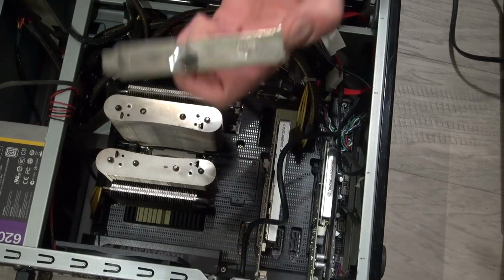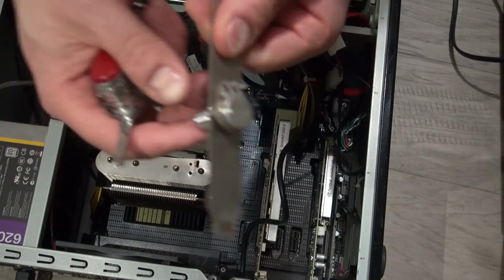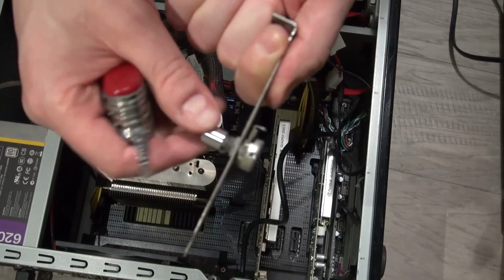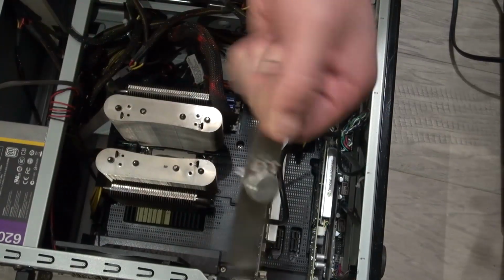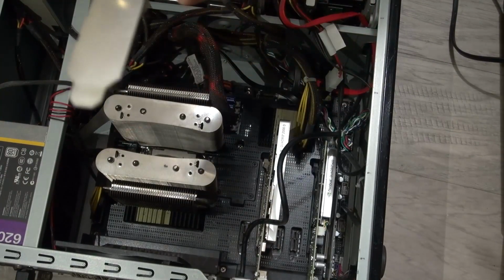As you can see, this part right here is the potentiometer, which is used to control the speed of this fan. And what I really like about it is this little knob. It's a very nice knob. Definitely can use this for a future project.